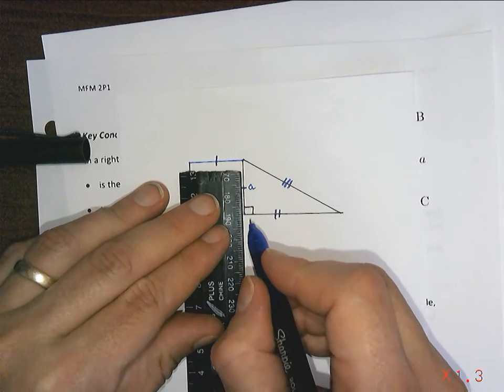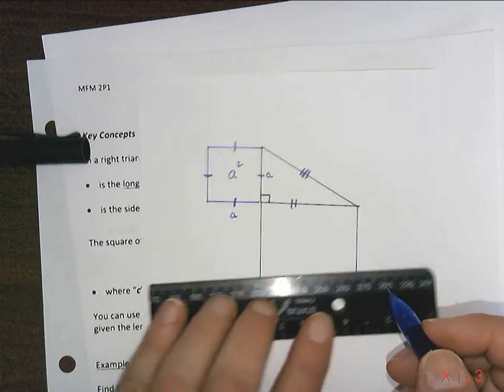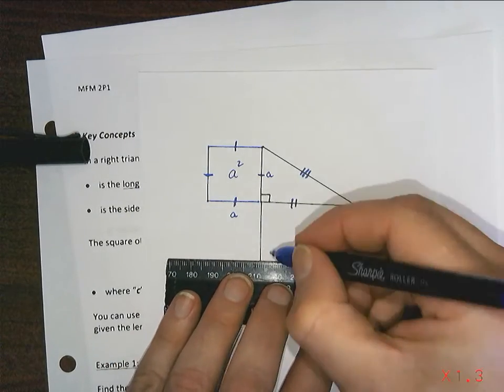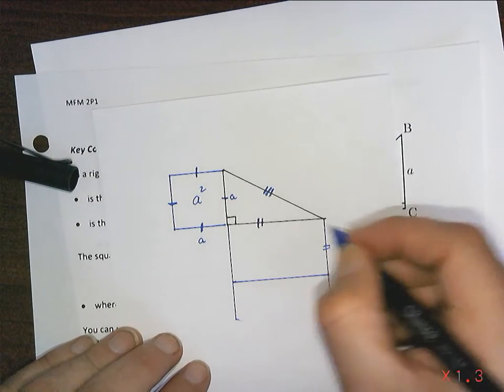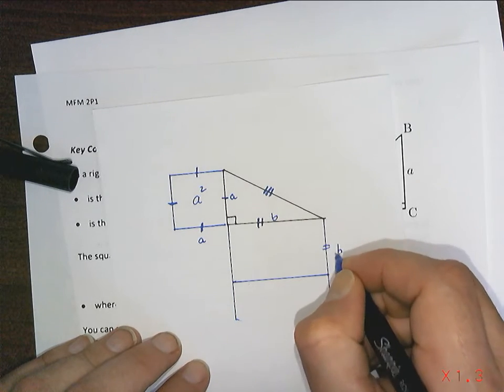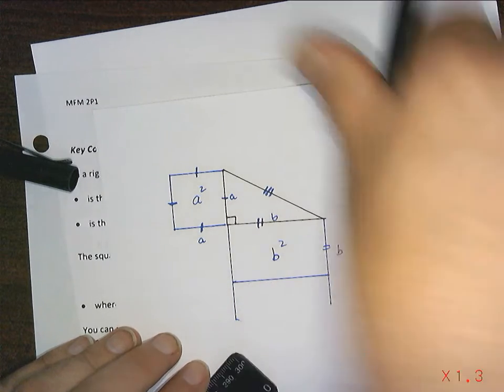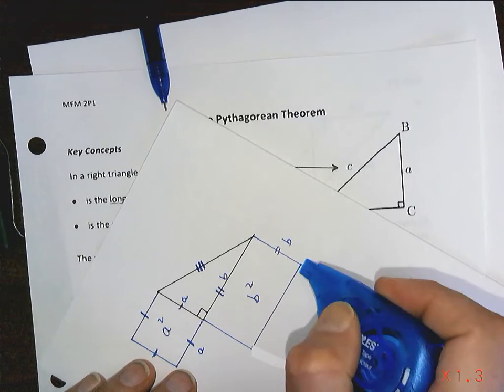And then this one will come down like this. Come out this length, come down this length, the same amount. We'll call this B. That'll be B squared. I drew this a little bit too long, and that's okay.